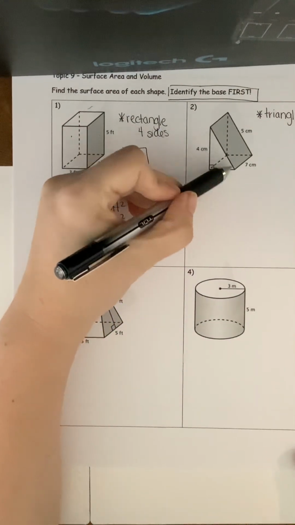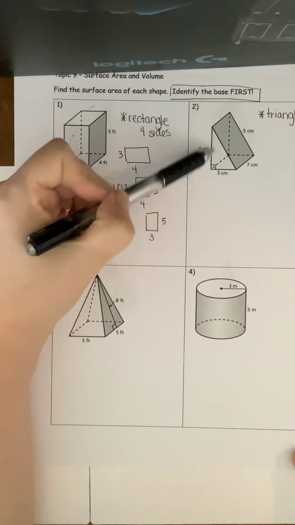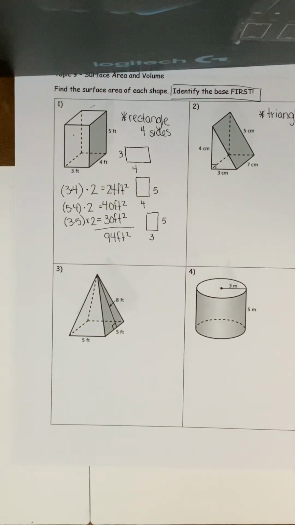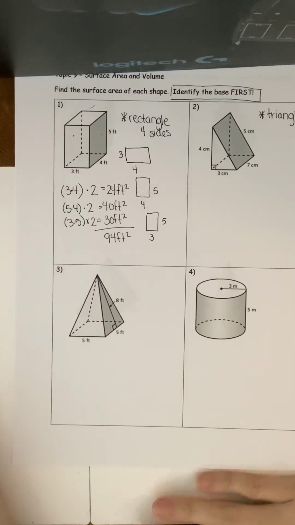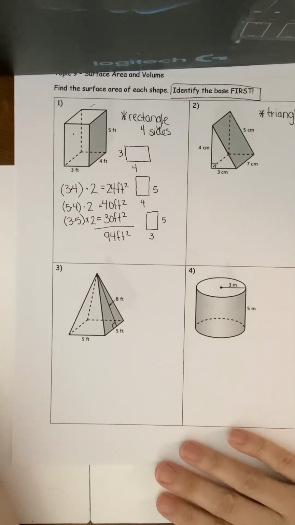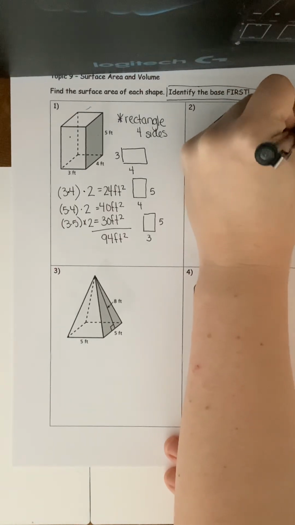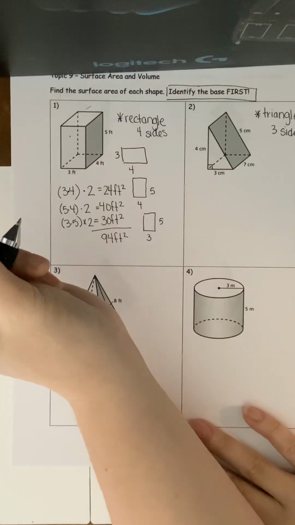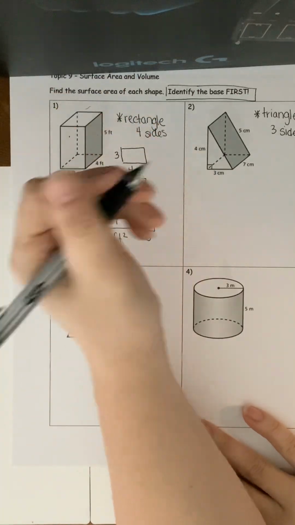So this base that's facing forward is actually the base, not this bottom rectangle, but this triangle. So we have two triangles. Prisms have two bases, and your base has three sides.